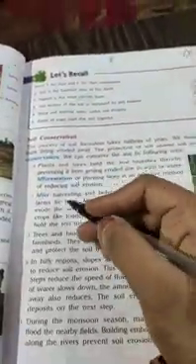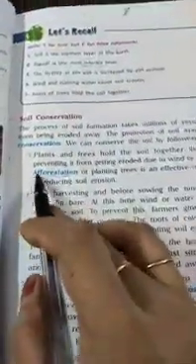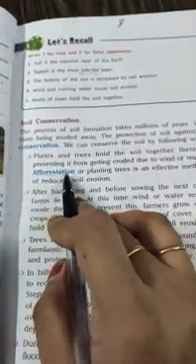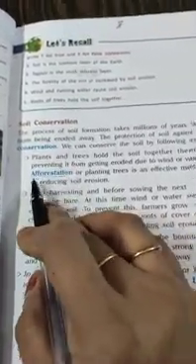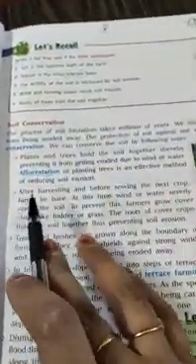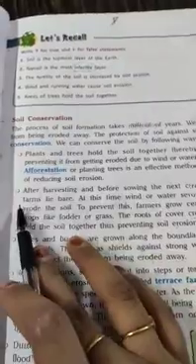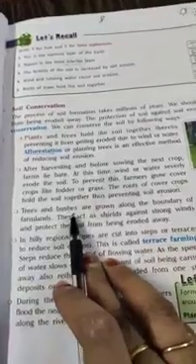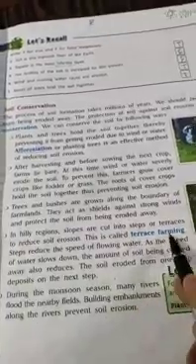So, there are basically 4 to 5 steps through which we can do soil conservation. First is afforestation. By planting more trees, we can protect or conserve the soil. Then, do not let the land be bare, meaning by growing cover crops we can do soil conservation. Third, by growing trees and bushes around the farms. Fourth, by doing terrace farming, and by building embankments. These are the basically 5 points through which we can conserve the soil.